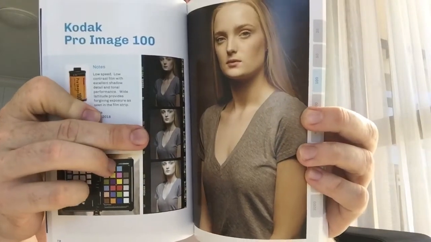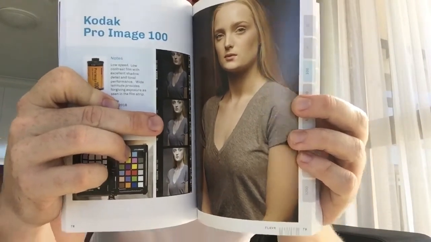And then this one from the Pro Image, it's incredibly similar, but there is a bit of difference when you sort of bury down into it. And then obviously when you look at the difference between FLAVR and the Portrait 160, it's huge.